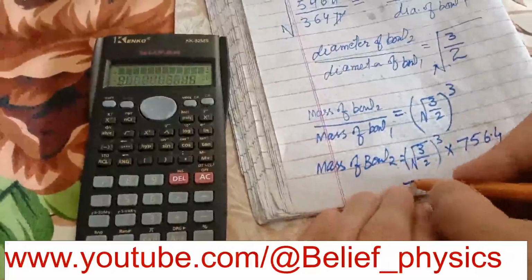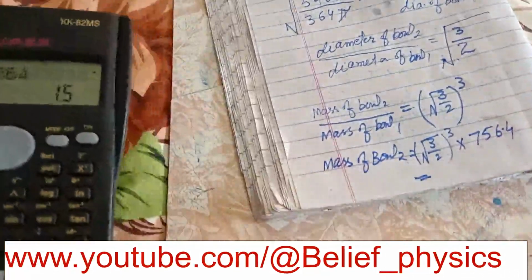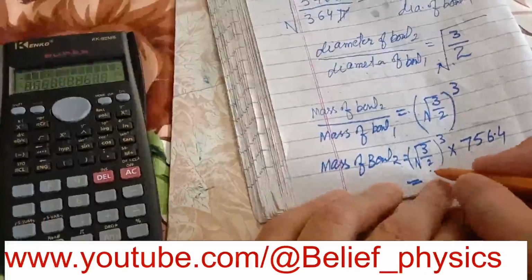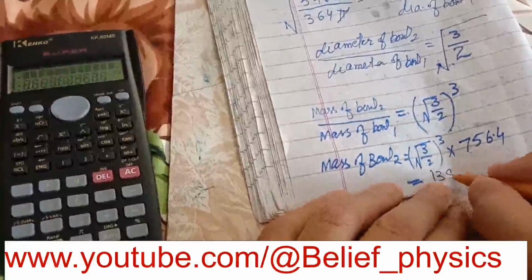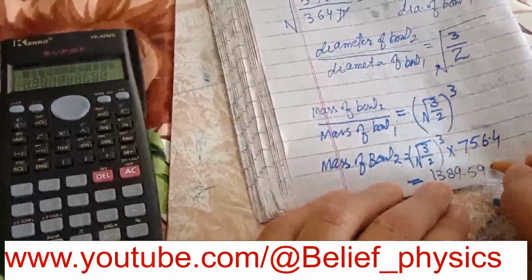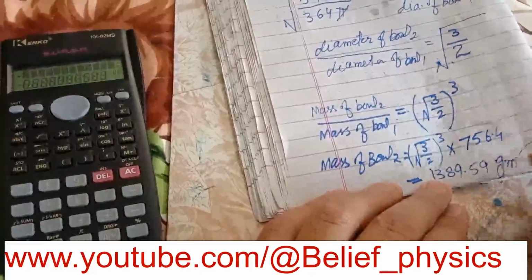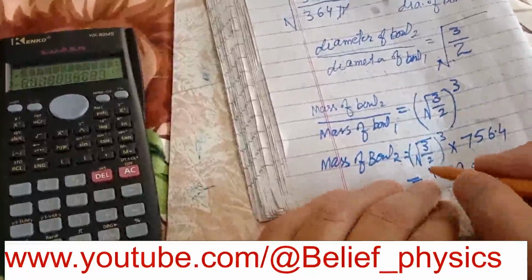When we calculate it, it comes out to be 1389.59 grams. So this is the mass of the second bowl.